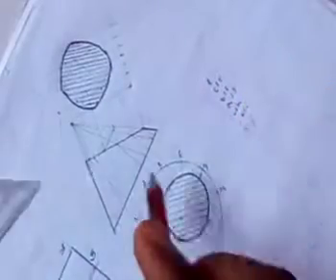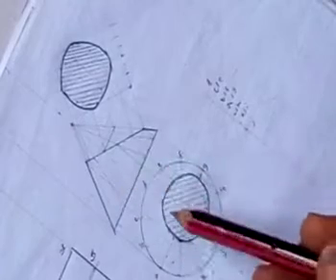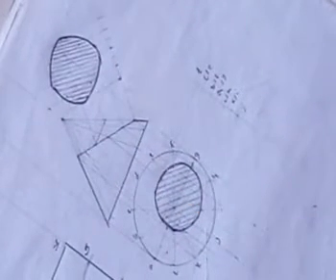So finally guys, this is the true shape, this is the front elevation, and this is the complete plan. So thanks for watching.